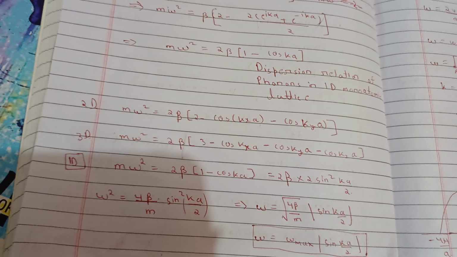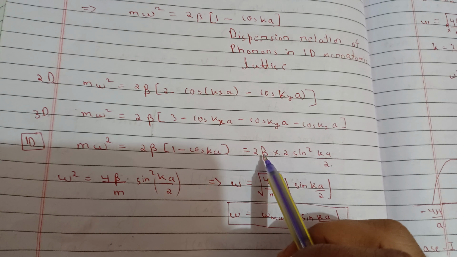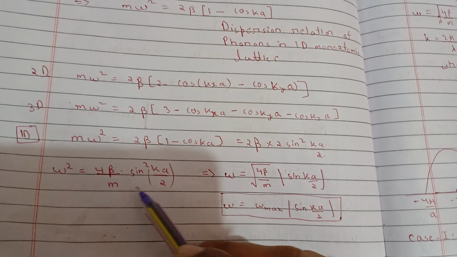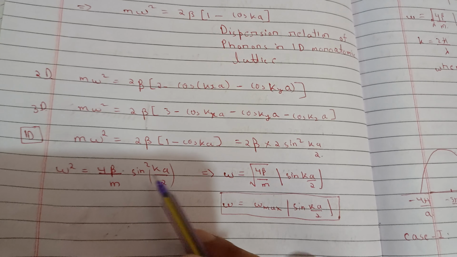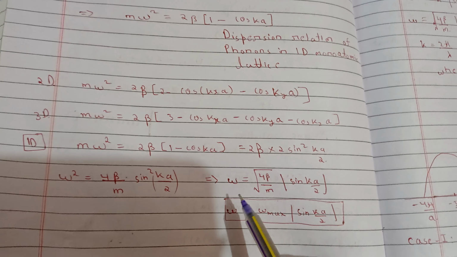Then this gives us 2 sin square k a by 2. Now from here we can write omega square equal to 4 beta by m sin square k a by 2. From here we can find omega, and we take the mod of sin k a by 2 because we have to take the positive value only.